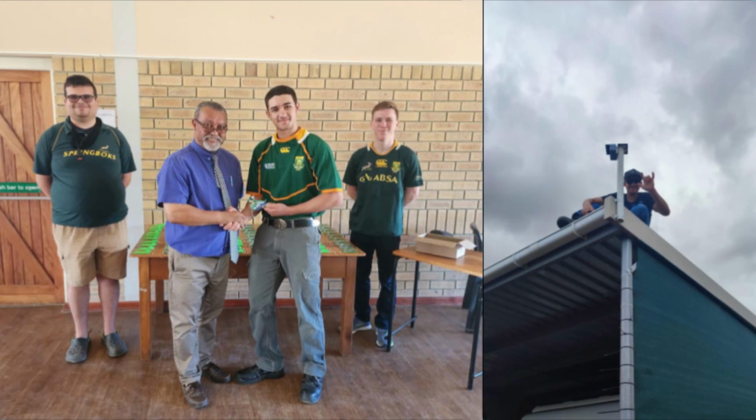This is me handing over some of the Springboks to the WUF in Railton. Here's me on top of the roof installing an antenna.